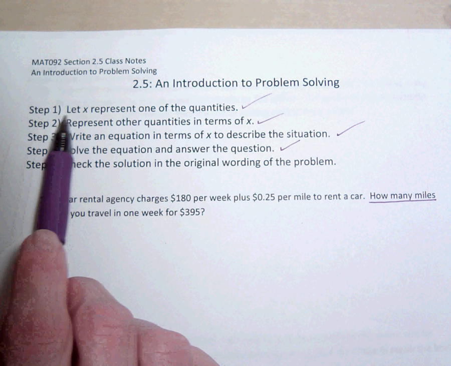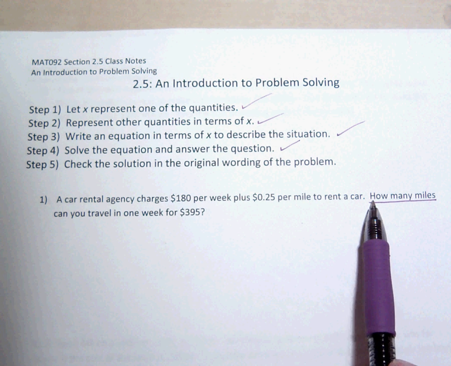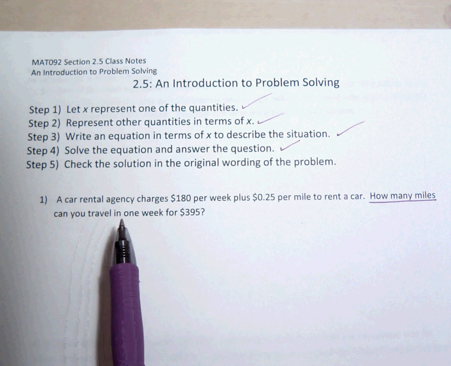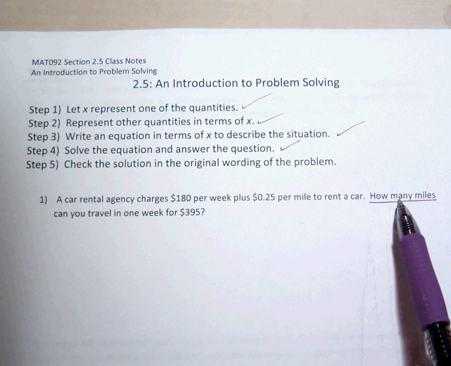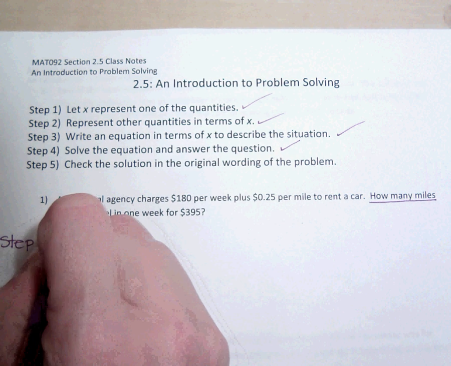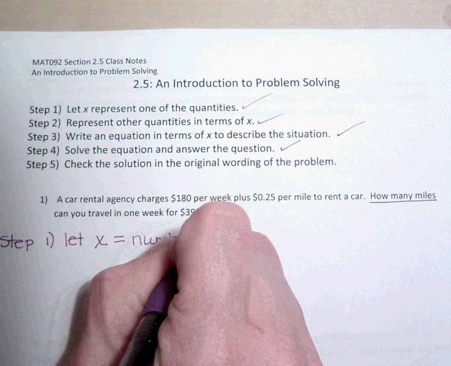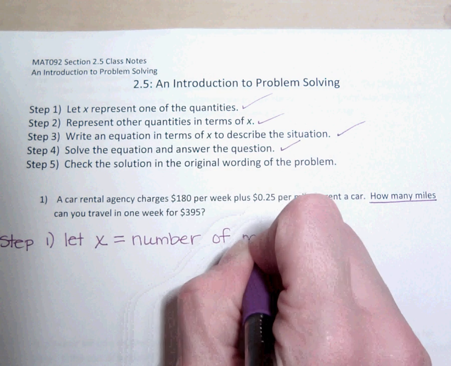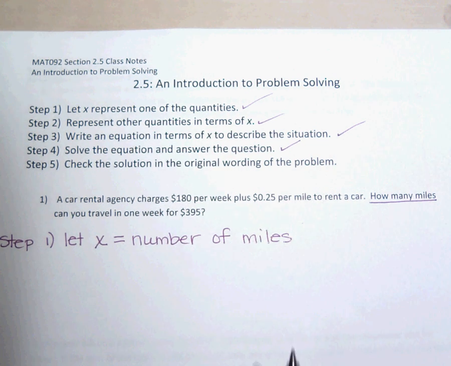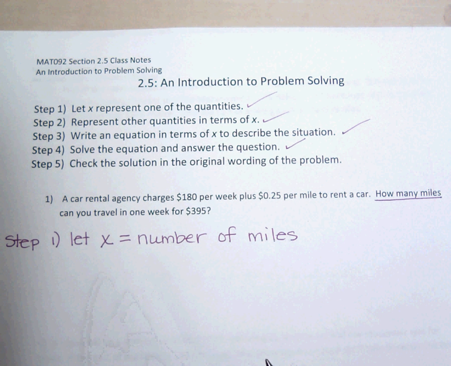So step 1 is to let x represent one of the quantities. So you always want to go back, it's usually found in the last sentence, read the last sentence of the problem again to figure out what it is you're supposed to find. We're supposed to find how many miles. So my step 1 means I'm going to let x equal the number of miles. So this is what I mean by let x represent one of the quantities. This is also called defining your variables. So before you even figure out what number x represents, you have to figure out what quantity it represents.